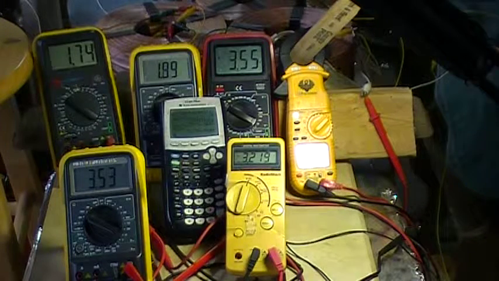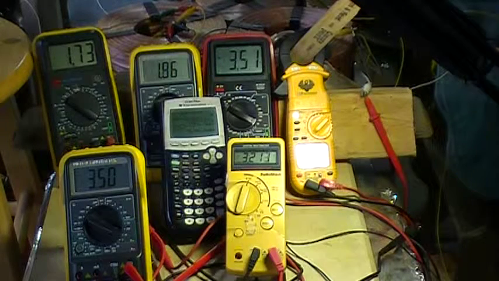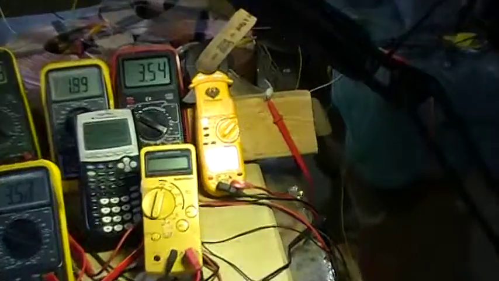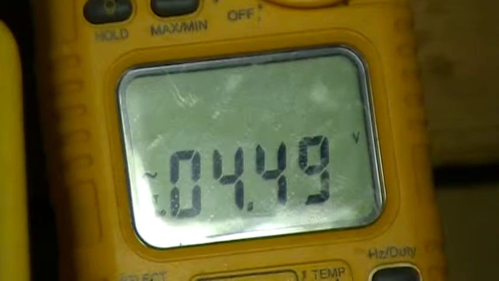Right now we're looking at a neon bulb load on the secondary system, and it loads down the voltage quite a bit, from 5 to 15 volts total. To 4.49 volts. We can see that.